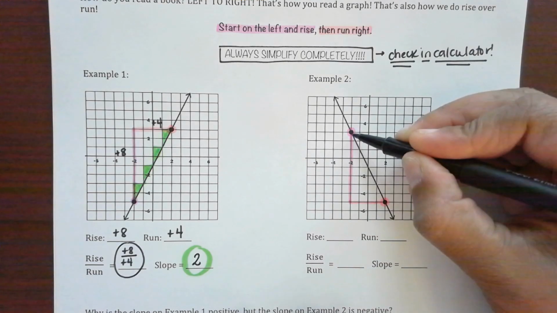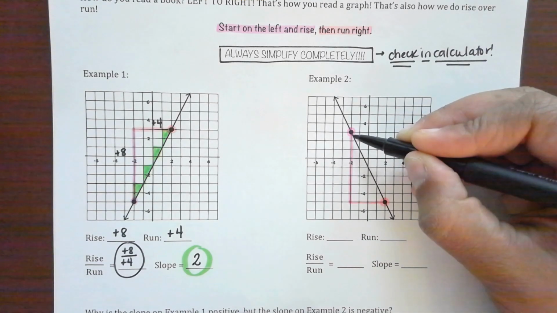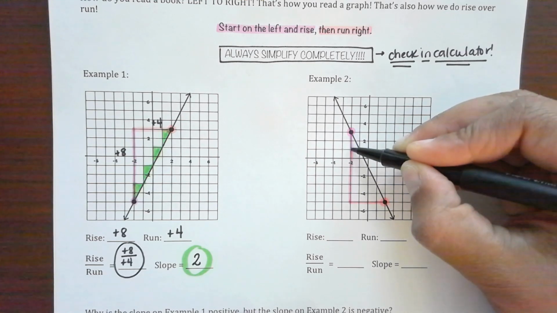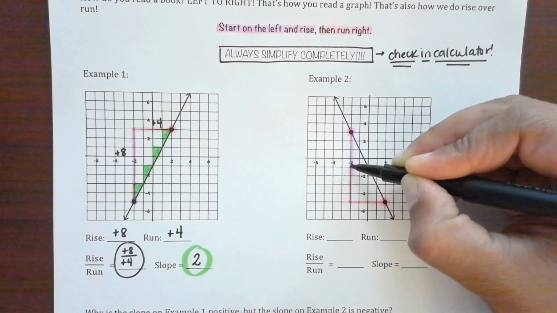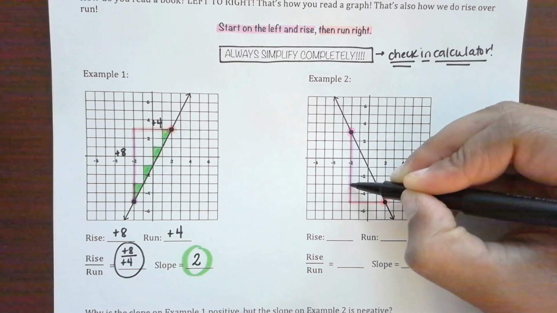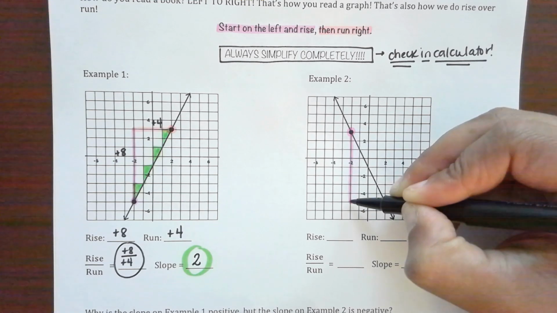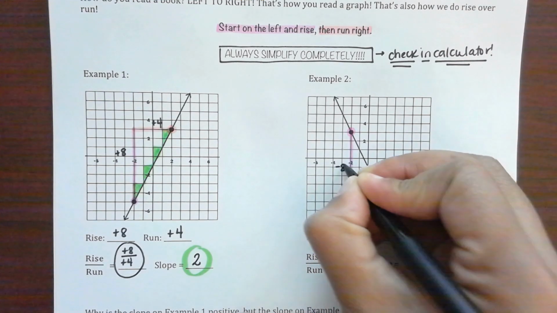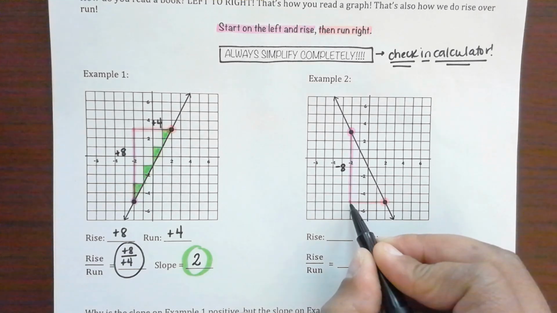So from this point, I'm going to point and you count, okay? So what kind of 8 would need to go here? A negative 8. From this corner, you're going to count while I point, okay?